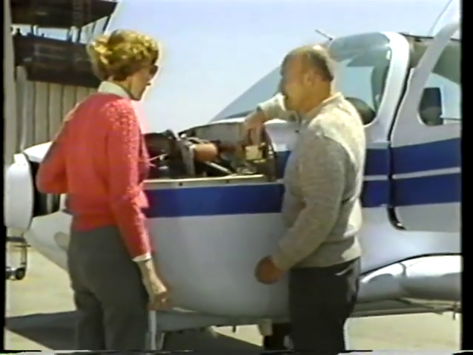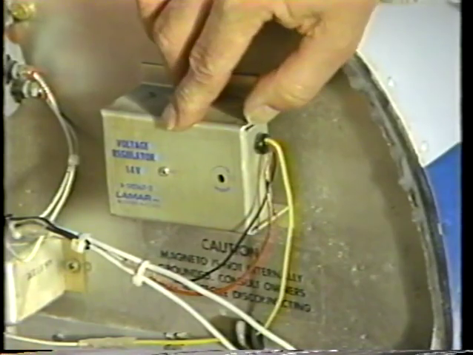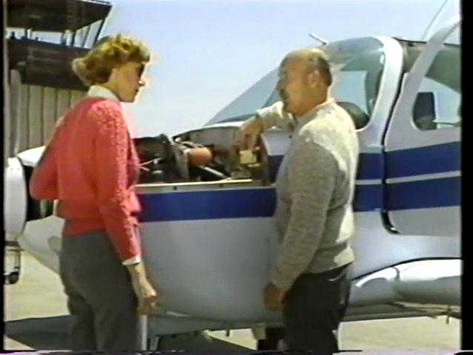The voltage regulator is located right here. It controls the output of the alternator and keeps it at about 14 volts, and this keeps the battery at its proper charge when the engine is operating.